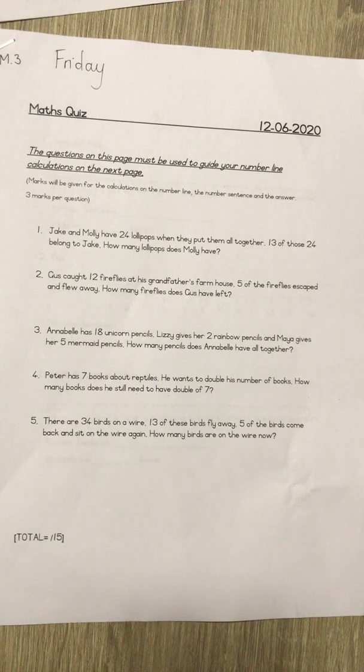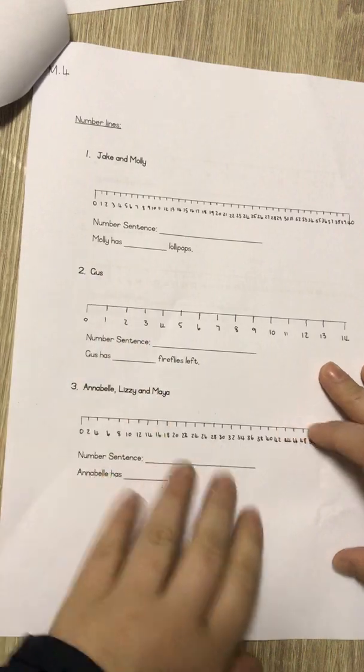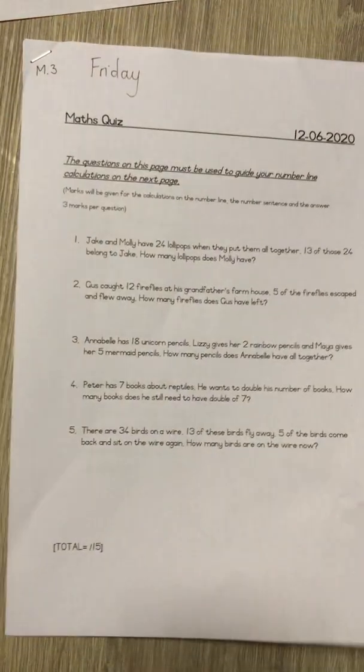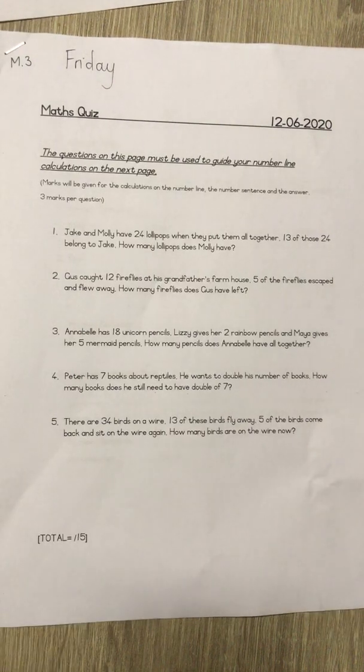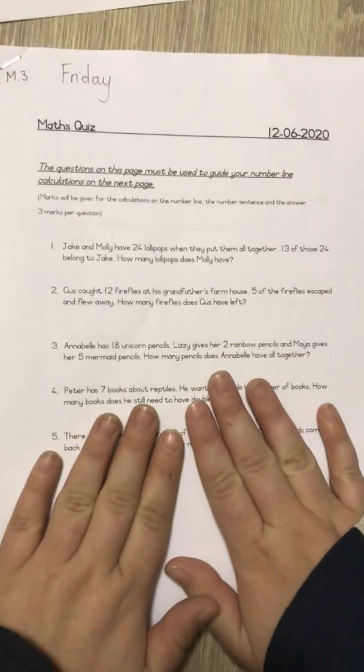Good. Here we are with our maths quiz. It's M3, M4, and M5. So you need to have 3 papers in front of you. Now, you need to have your workbook in front of you. Open your workbook at the back. Cut all 3 of your maths papers smaller and paste them in your workbook now.